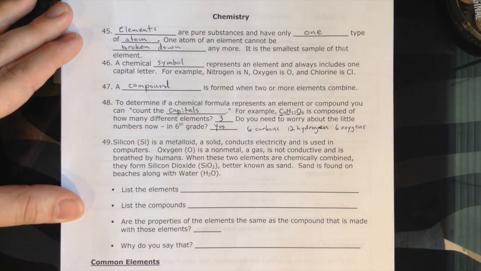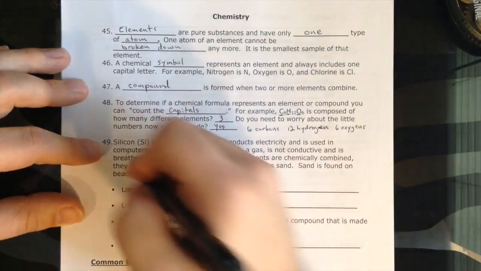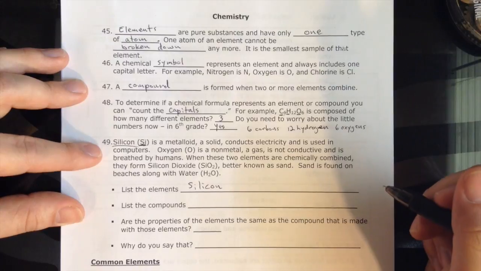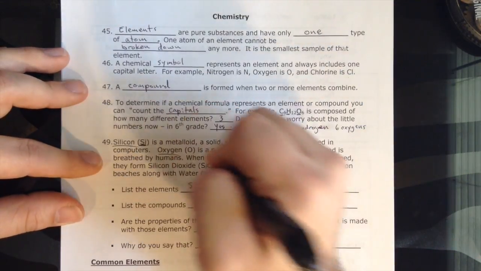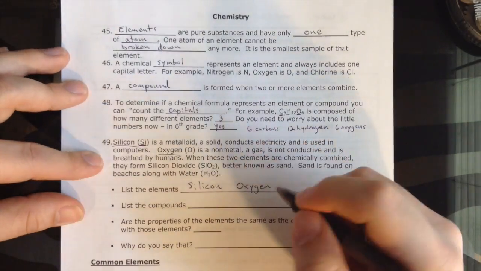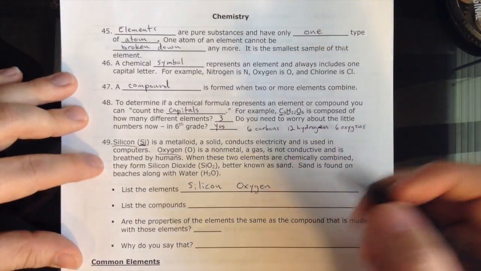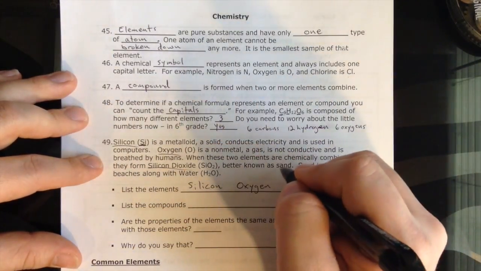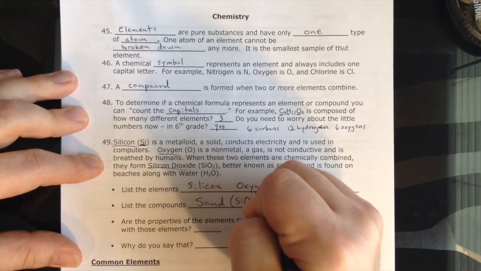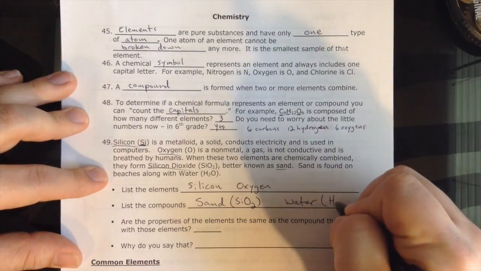So it's asking us to list the elements here. So the elements we see are silicon, that by itself, oxygen. And then the compounds that we see are silicon dioxide, better known as sand, which is SiO2, and water, H2O.